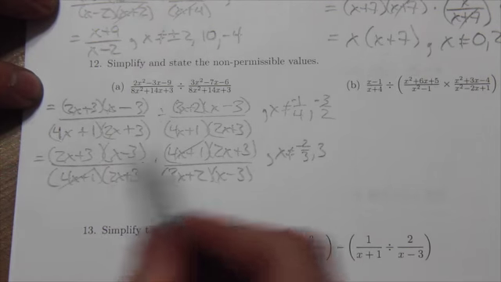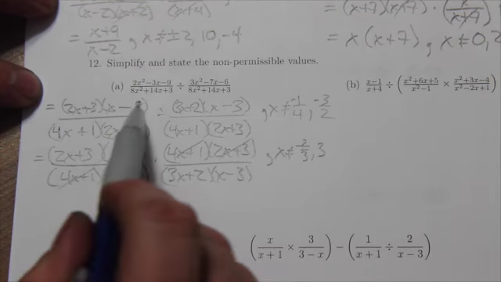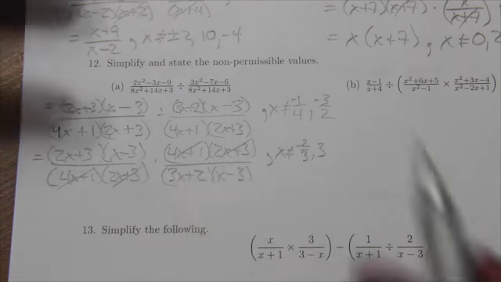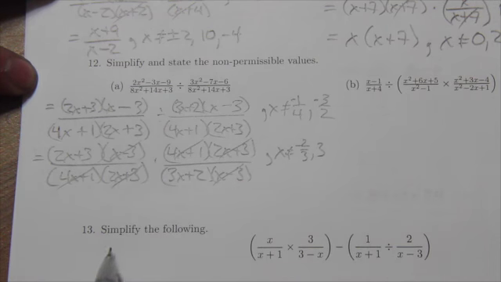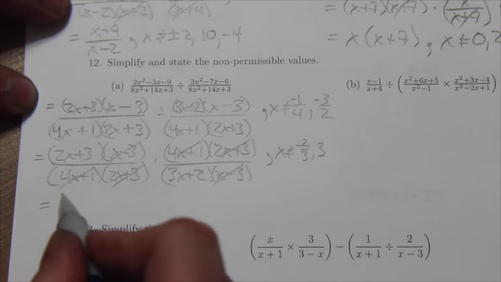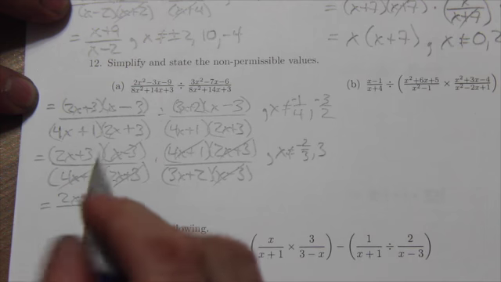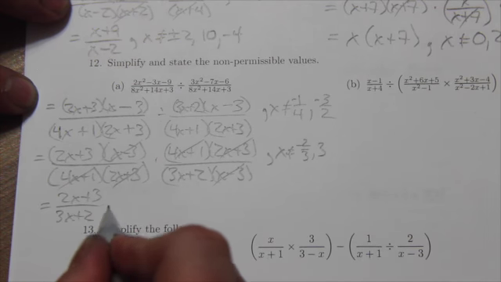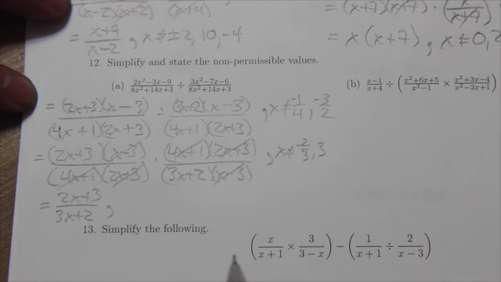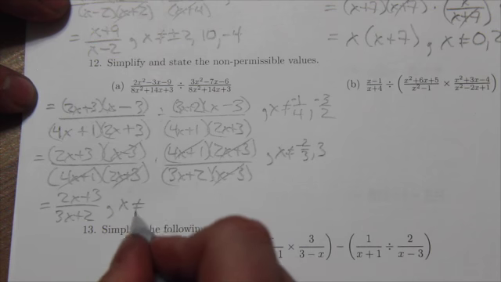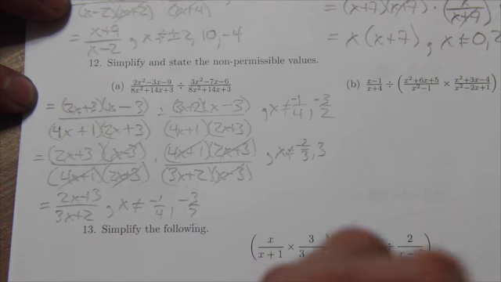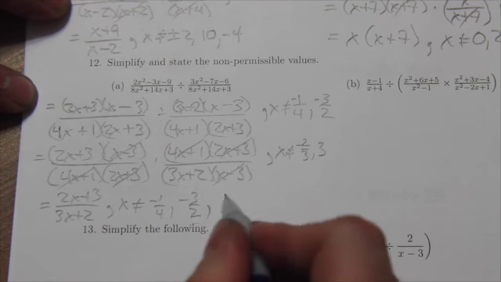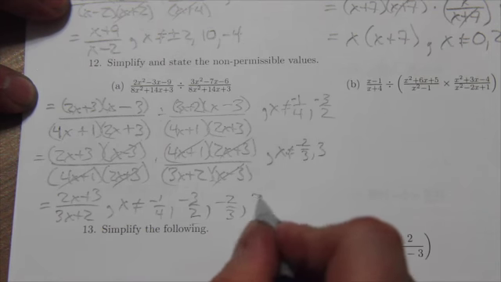The 4x plus 1 cancels, the 2x plus 3 cancels, and I would have expected that because the denominators were identical to begin with. The x minus 3 cancels, and what I'm left with here is 2x plus 3 over 3x plus 2. Nothing cancels there, those are not the same. With the restrictions that x cannot equal negative 1/4, negative 3/2, negative 2/3, and positive 3.